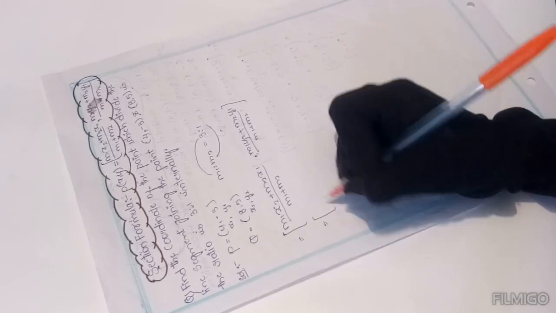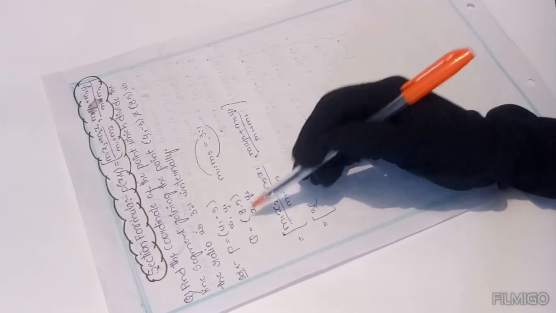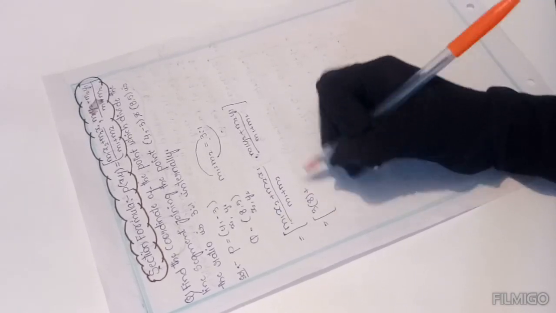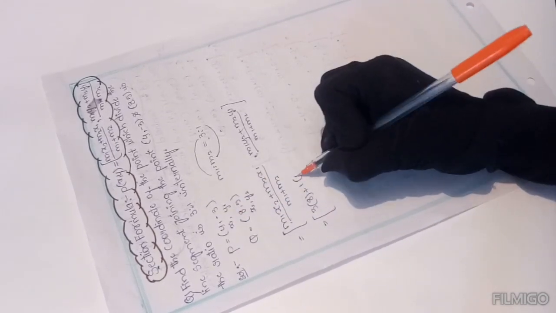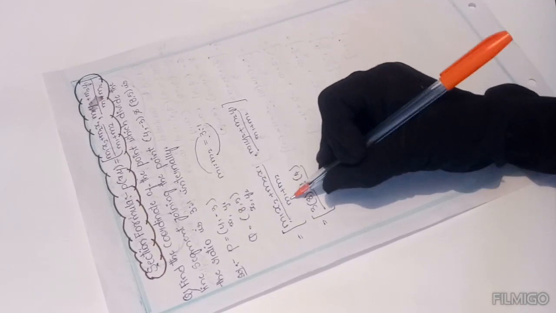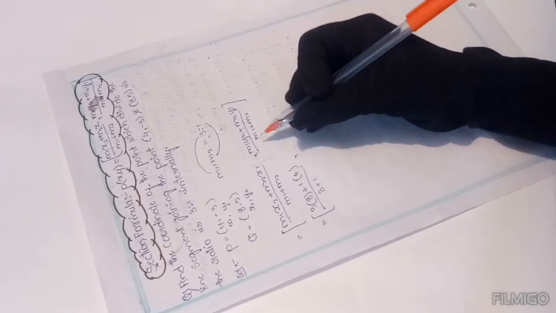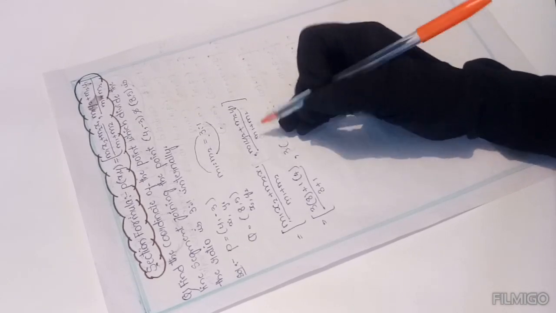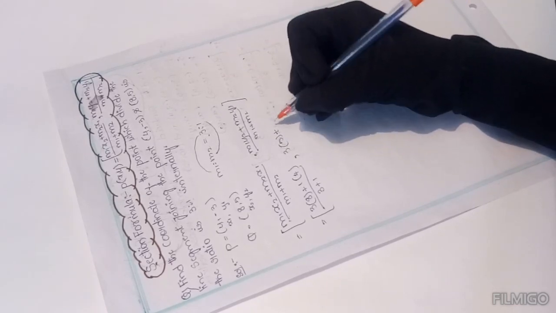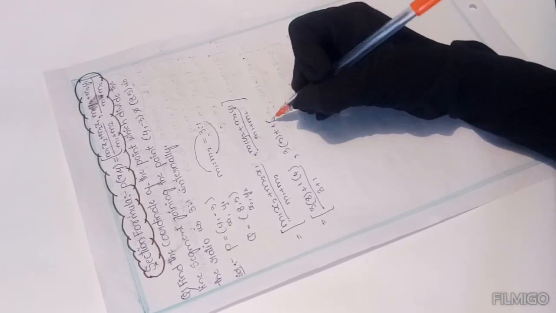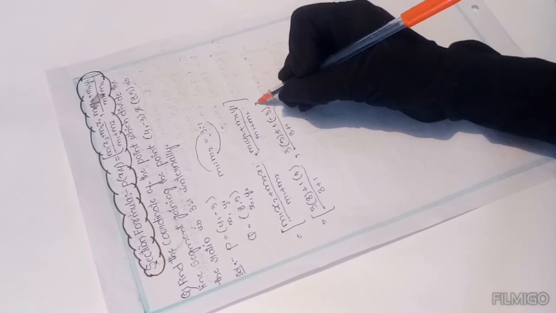The value of m1 is equal to 3. The value of x2 is equal to 8, and the value of m2 is equal to 1. The value of x1 is equal to 4, divided by m1 plus m2, which is 3 plus 1. The value of m1 is 3, the value of y2 is equal to 5, and the value of m2 is equal to 1. The value of y1 is equal to minus 3, divided by m1 plus m2, 3 plus 1, same.